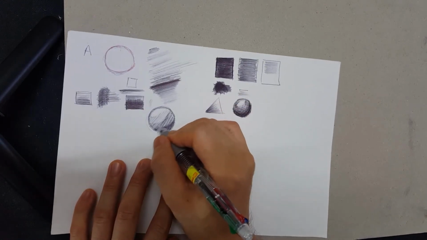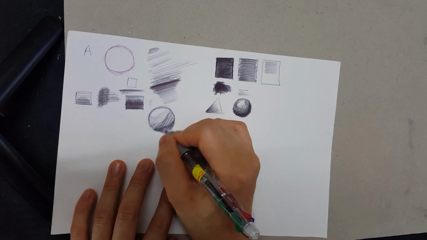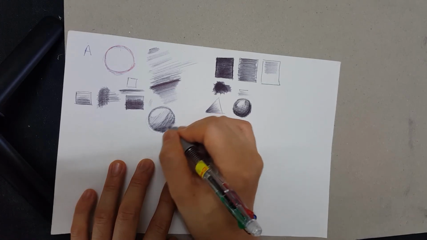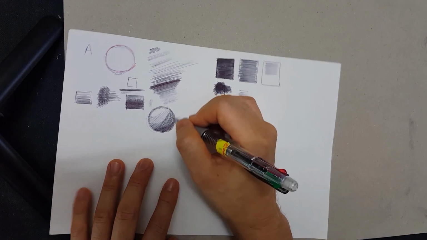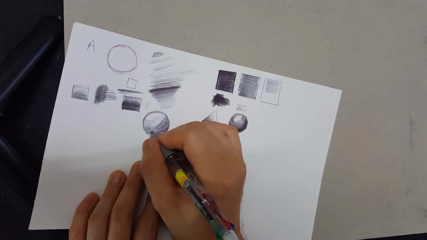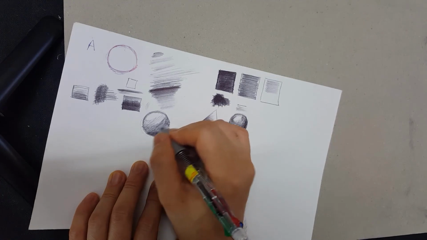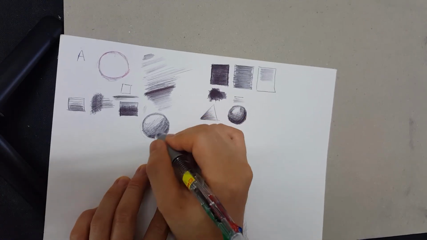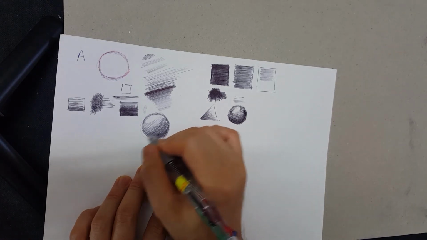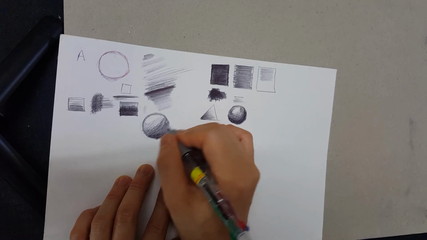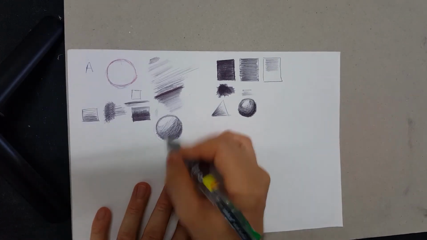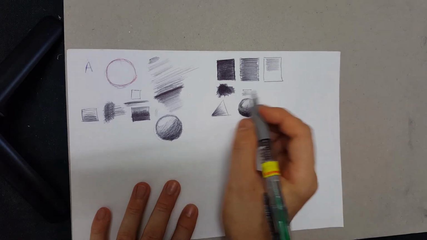And then you have to control the values here. Then we have a circle from dark to light.